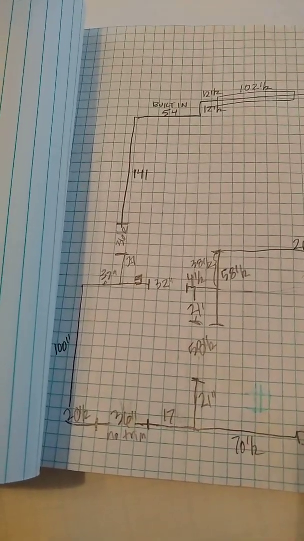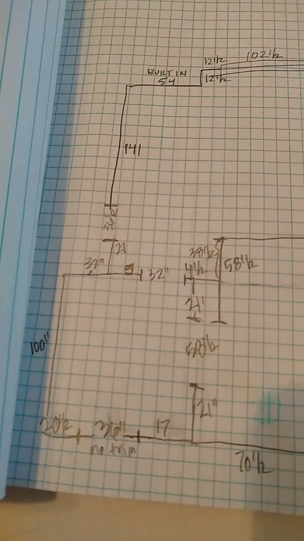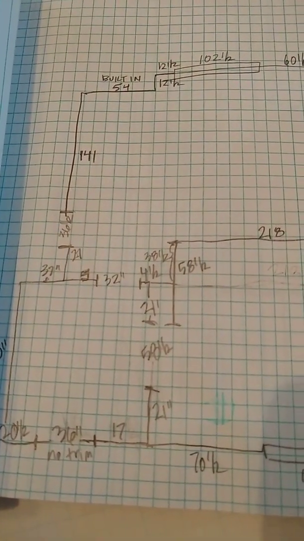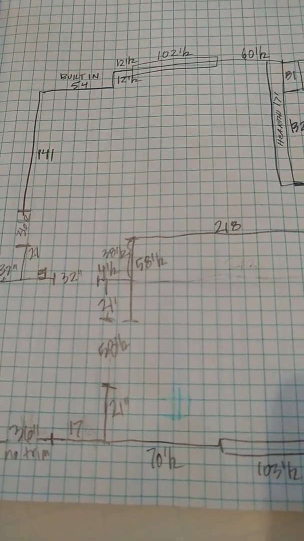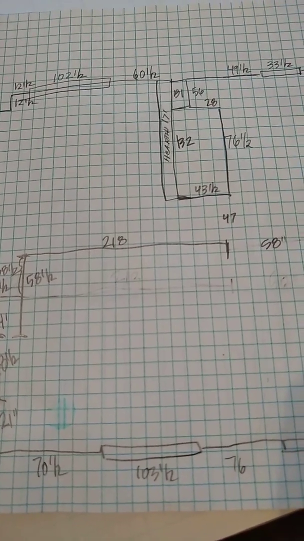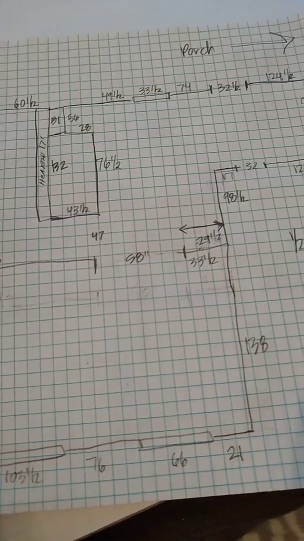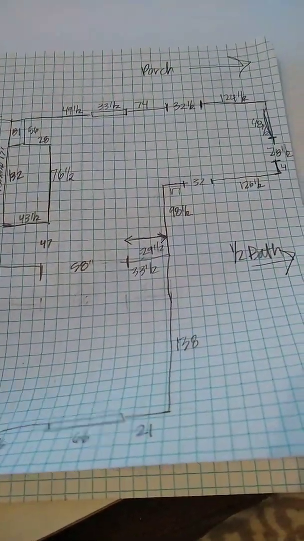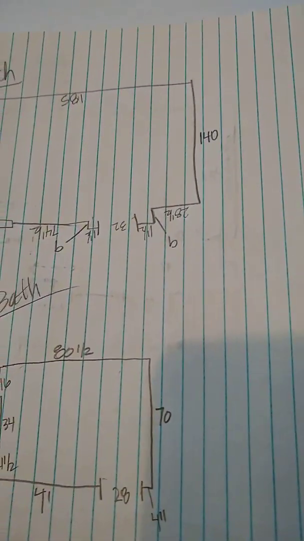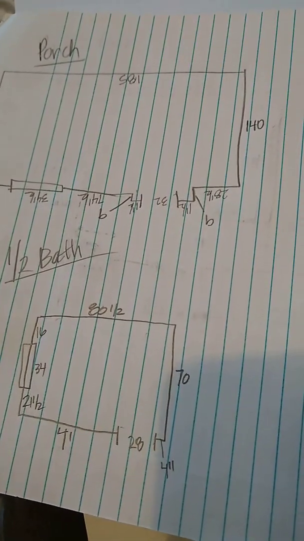Okay, to get started measuring the house, I took my tape measure and I measured every dimension, every door opening, every corner, every window, and I made a rough sketch on my graph paper with all of the dimensions. Didn't have quite enough space, so I sketched out my sun porch and the half bath on the back, and I'll add it when I make the final drawing.